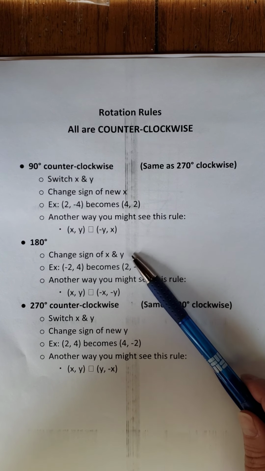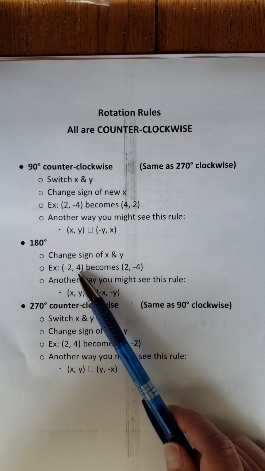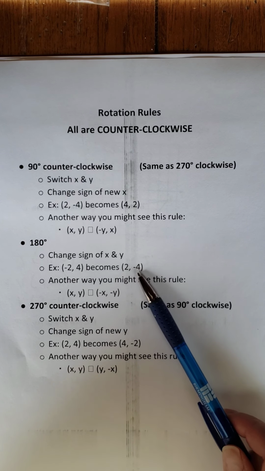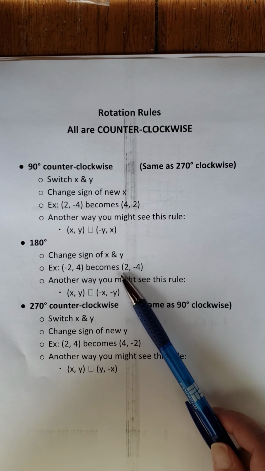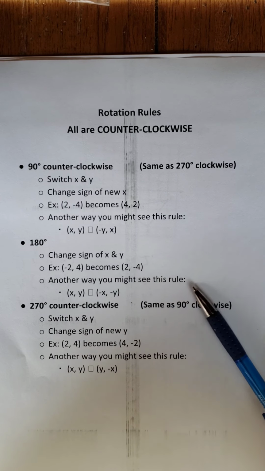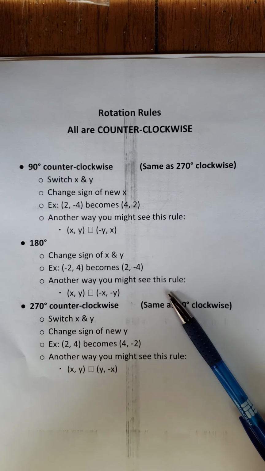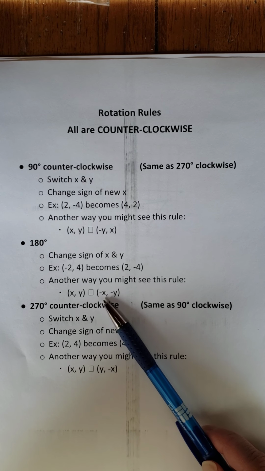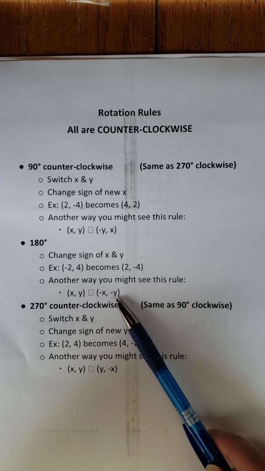That's a pretty simple one. So for example, (-2, 4) becomes (2, -4). We made the negative into a positive, and we made the positive into a negative. That's it for that one. And another way you might see this rule written is (x, y) becomes (-x, -y).